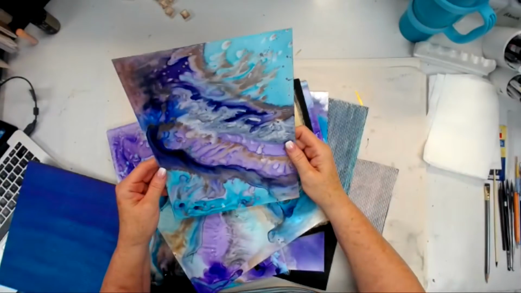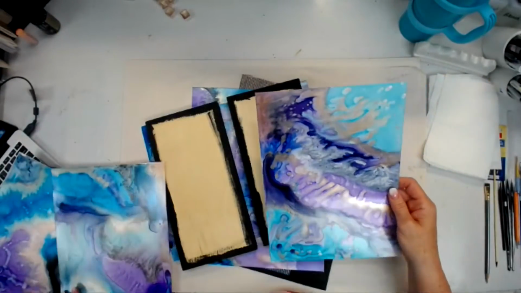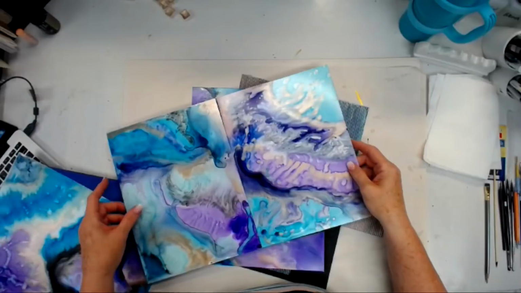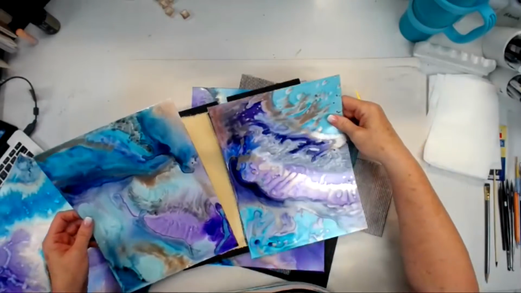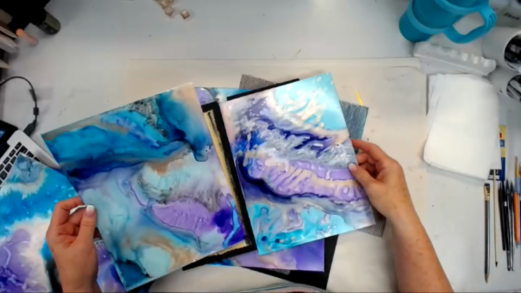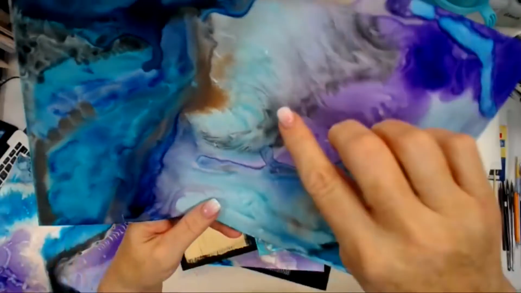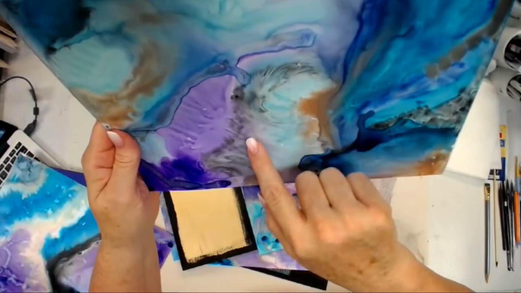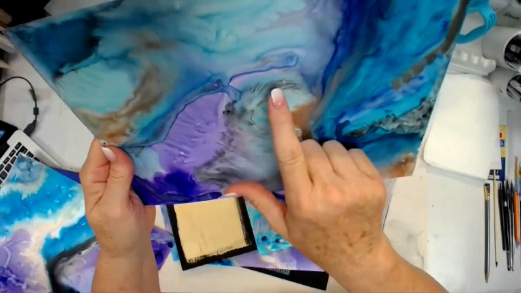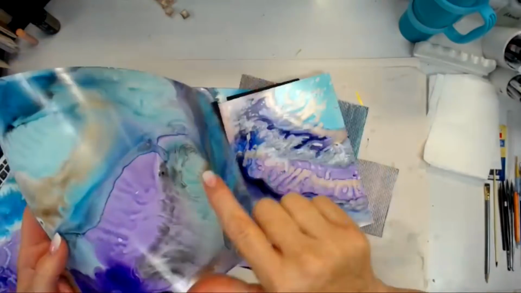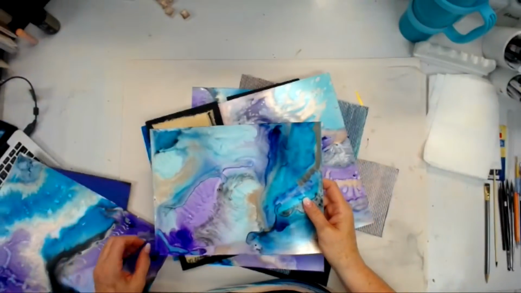This one I always liked, but are these enough alike that they would look like a set-ish? This one kind of looks like an angel wing, and that's just how that was lunar black, and that's just how it moved on the Yupo. You know, when you do the watercolor on the Yupo, it just sits on the top. It doesn't soak in.